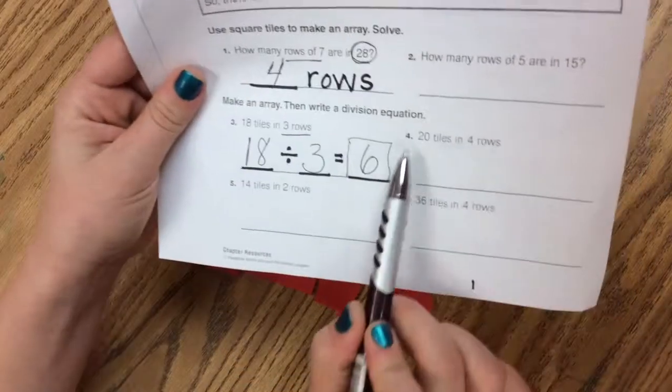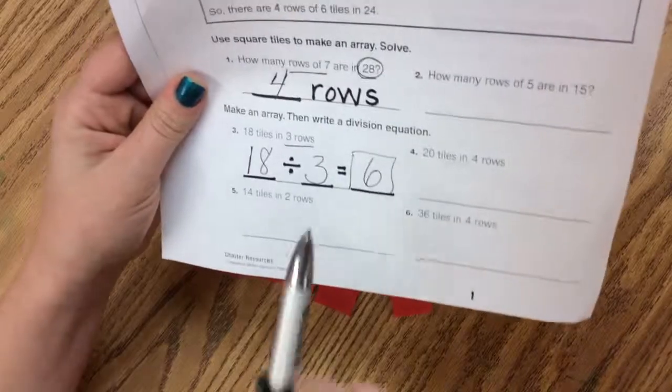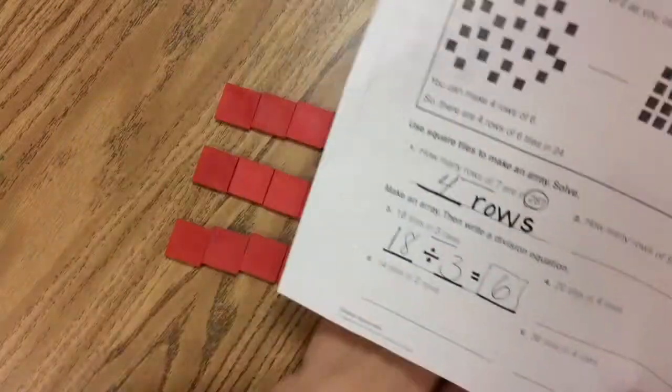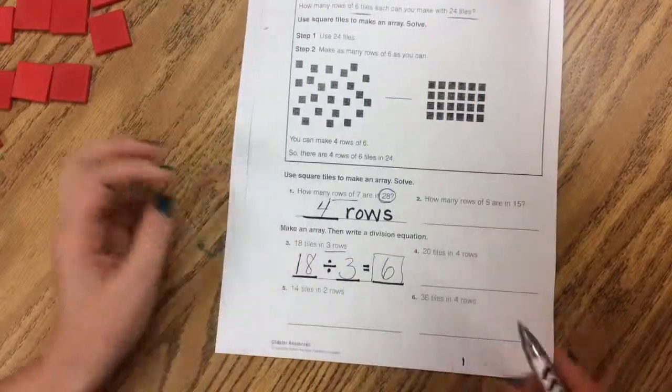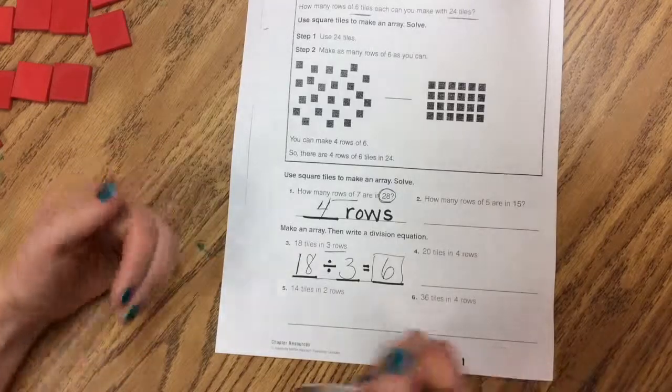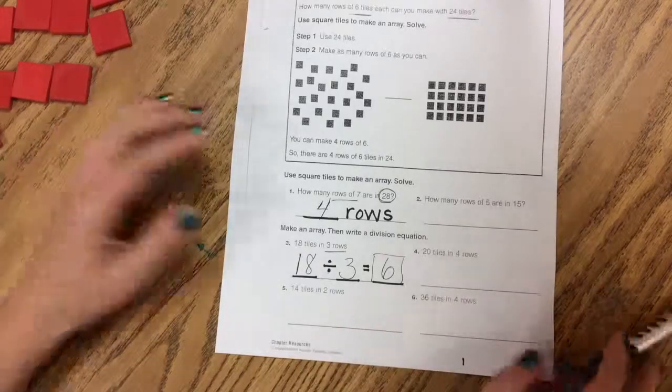All right, when you solve 4, 5, and 6, you need to do a division sentence and use color tiles to help you. You can also do a picture. You can draw pictures eventually in your packet. You'll see that you can, and it's just the same idea, just drawing it. Good luck.